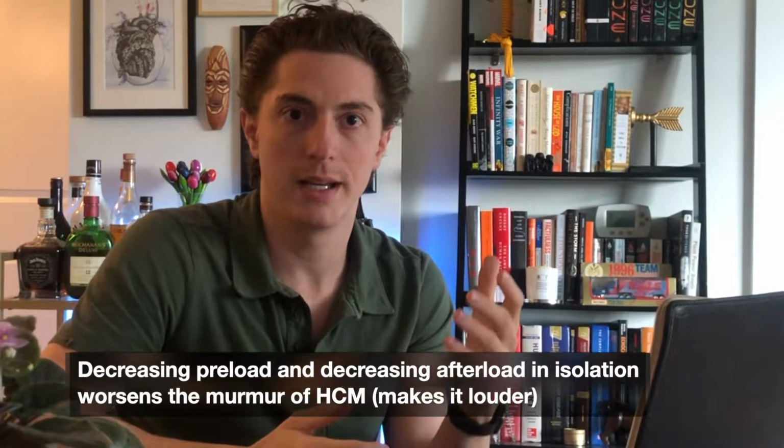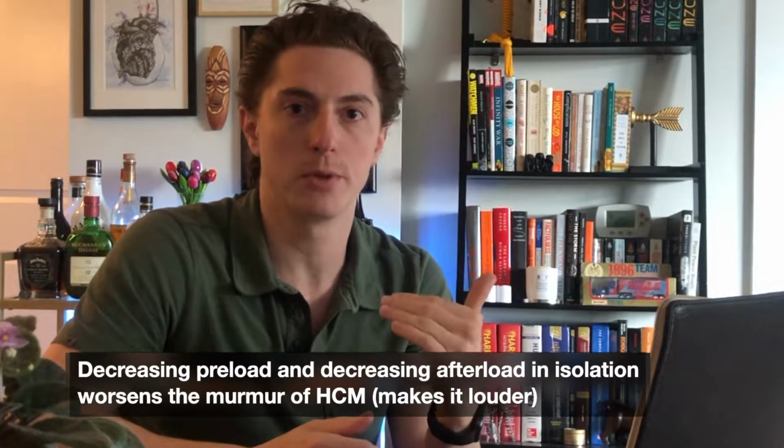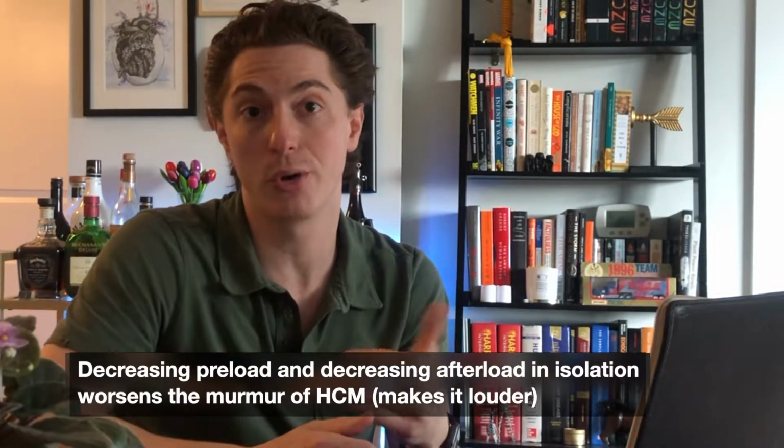Similarly, if you have a valvular abnormality or HCM that blocks blood from exiting the left ventricle, it can manifest in a murmur. So what does the murmur of HCM sound like? The basic thing you have to remember in the murmur of HCM is that you want to avoid decreasing your preload or decreasing afterload in isolation. Both of those things are going to accentuate the murmur of HCM, or make it louder.